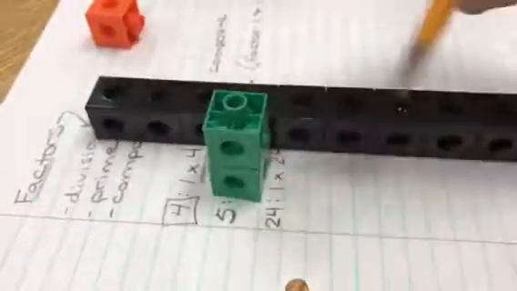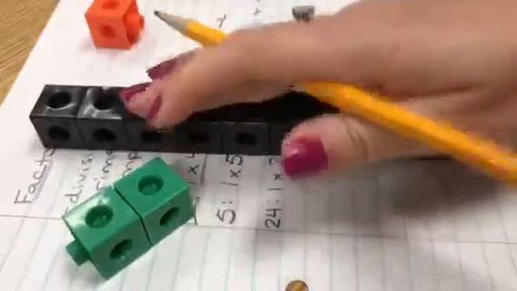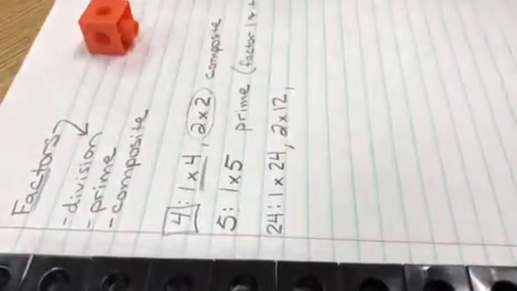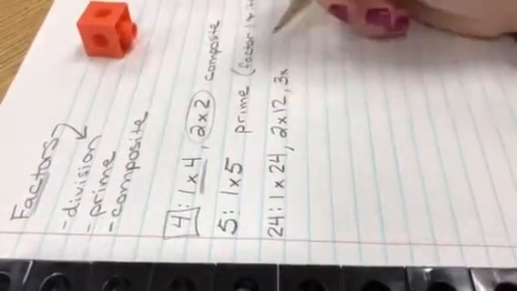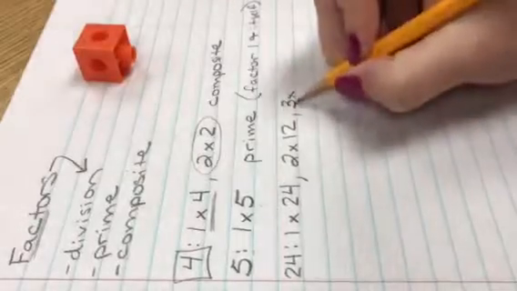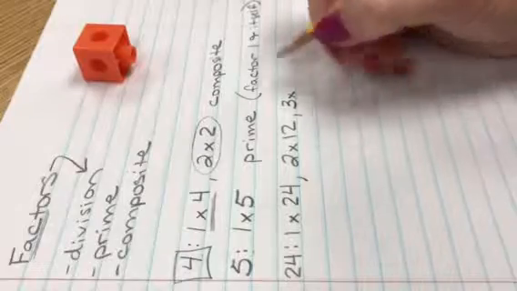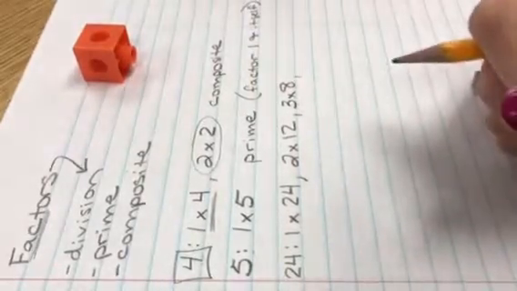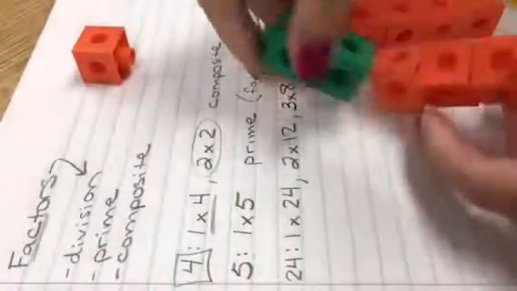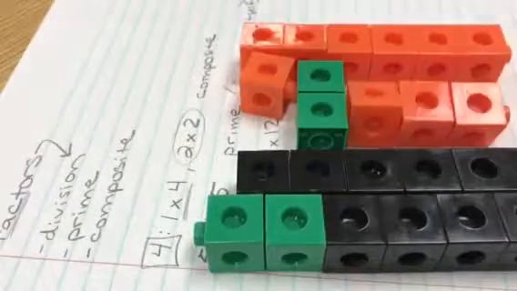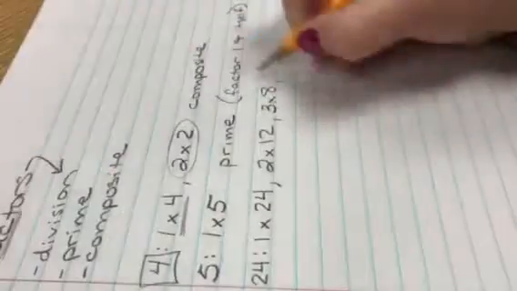And I know that each one of these groups is 1 whole snap cube length, which is 10 plus 2 more. Then I'm going to think about, well, could I put them in groups of 3? Yes, I can. And since Miss Chamberlain knows her multiples of 3, I know that 3 times 8 equals 24. Now I'm going to think about, what if I put them in groups of 4? Well, let's see. Would that work? Groups of 4. Yes, it would. And that would be 4 times 6.